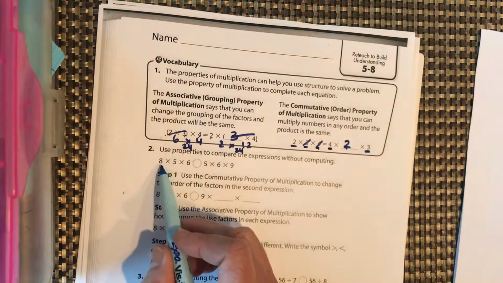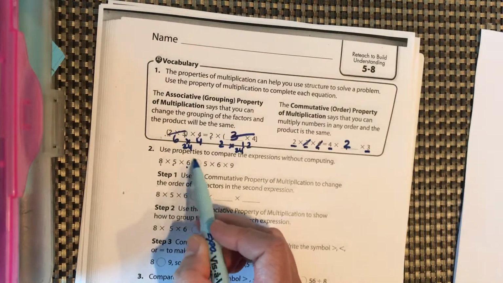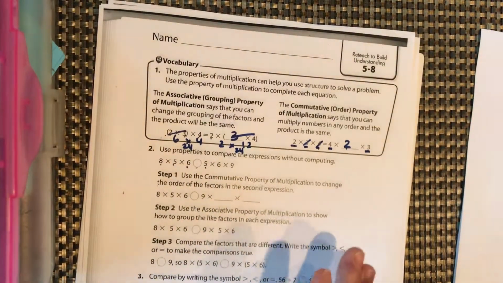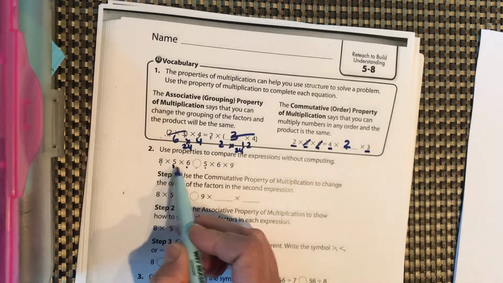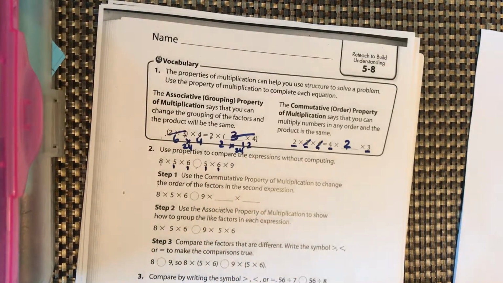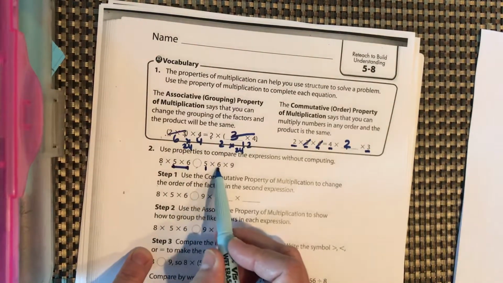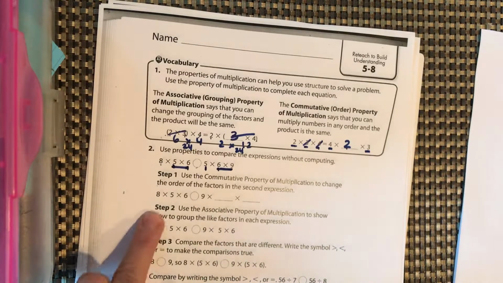So let's look at this one. We have 8 times 5 times 6, and we want to know, is it greater or less than 5 times 6 times 9? We can figure this out without actually needing to multiply, okay? I see that we have 5 and 6 here, and we have 5 and 6 on this side. So let's move these numbers around so the 5 and the 6 are in the same spot over here, so we can figure out what's different about these problems.